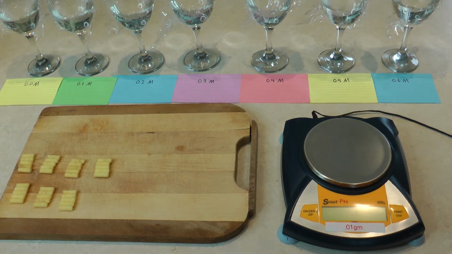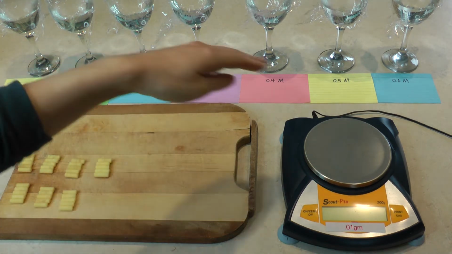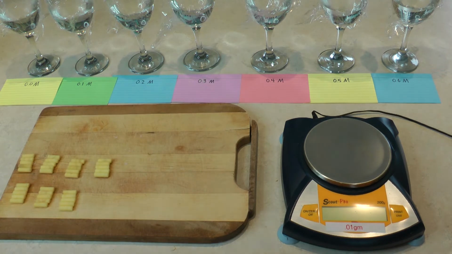Now we're at the part where we have to measure the mass of each of our groupings of 5 potatoes. Once I measure the mass of each grouping of 5, I'm going to place them on one of my cards so I remember which grouping goes with which solution. So I'm going to start by turning on my scale.